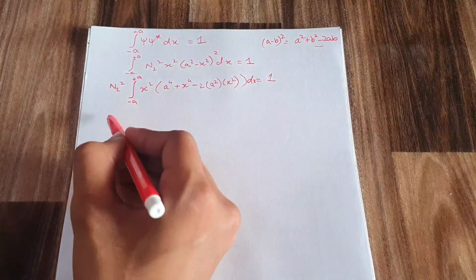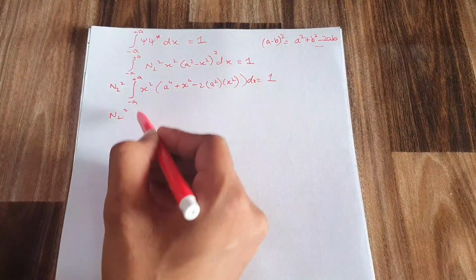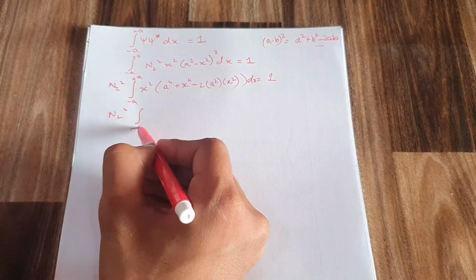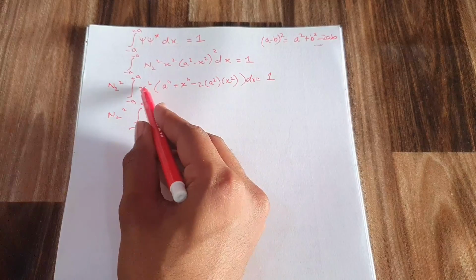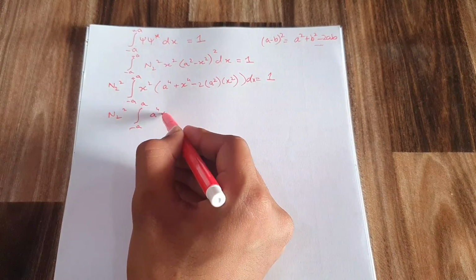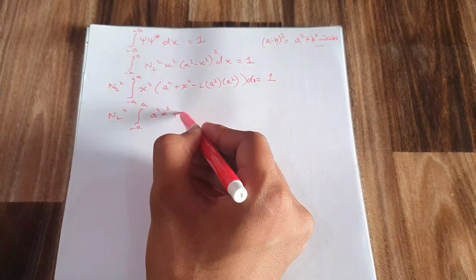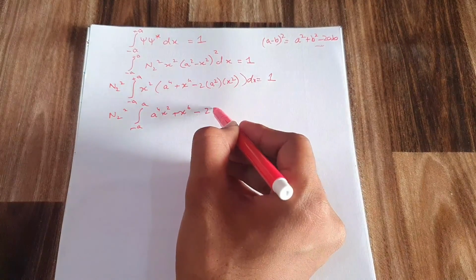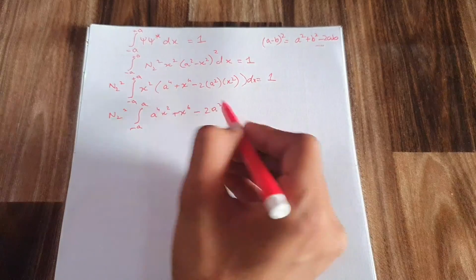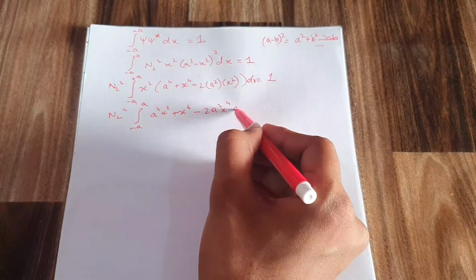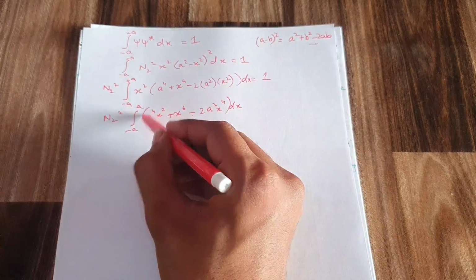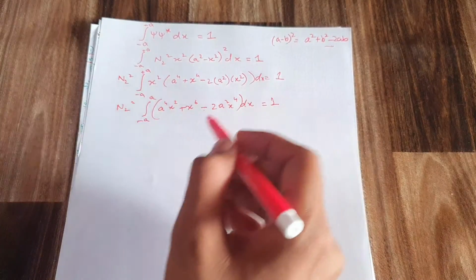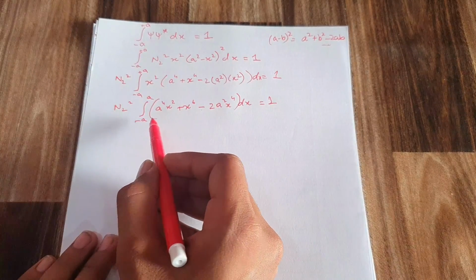The next thing that I'm going to do is close out the brackets. This will become x^2 into a^4, x^2 into x^4 gives x^6, minus 2a^2 x^2, and this x^2 will become x^4, d of x equal to 1. Now I'm going to apply the integration here.